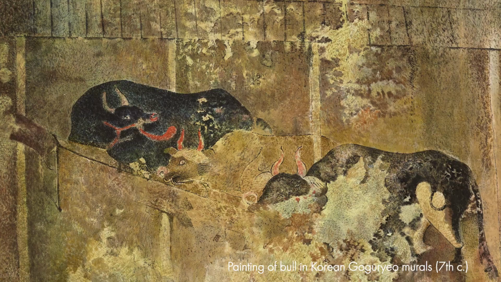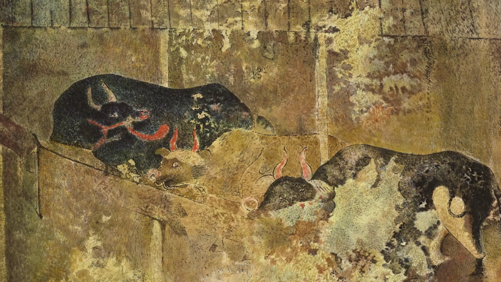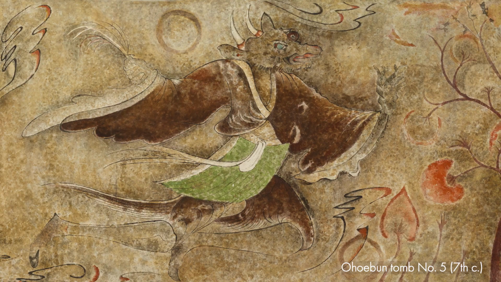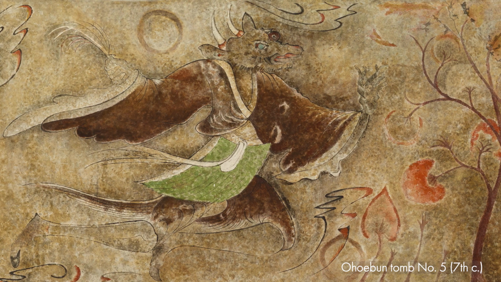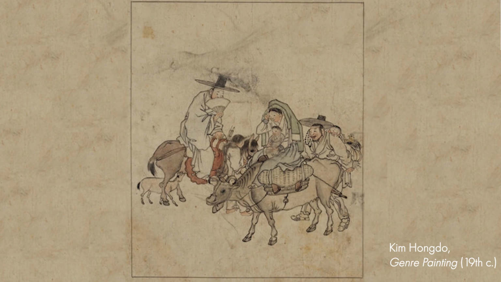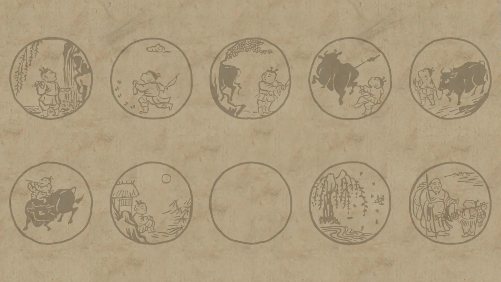In ancient Korea, stone chamber tombs were decorated with murals depicting the ox. They are shown in a stable, as a cart-pulling animal, and as the god of agriculture. In genre paintings depicting the daily lives of commoners, bulls plow the fields and transport the villagers. They also held a key position in Korean spiritual life.